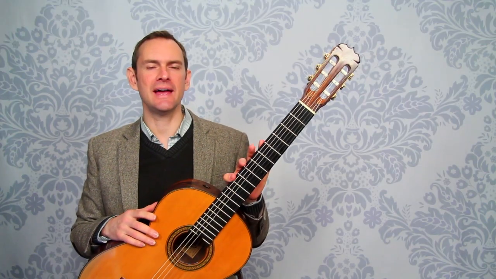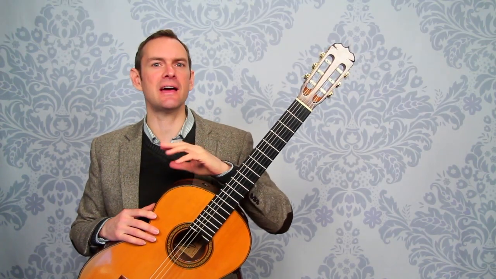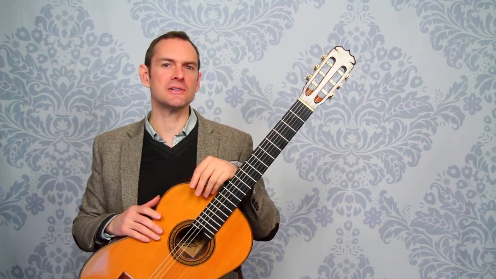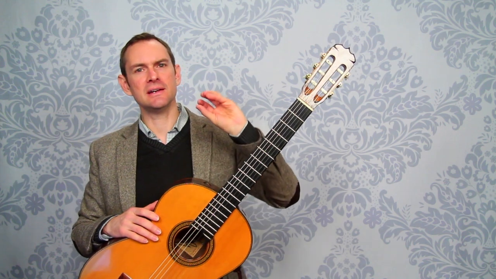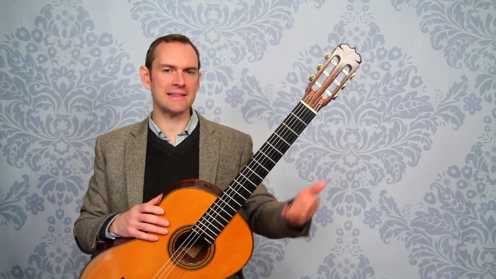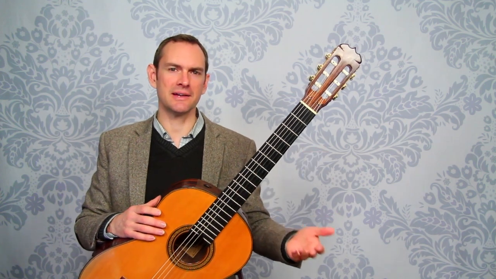to read chord charts. When we have a piece of music and we see the chord symbols, we could even have the staff of music, the notes on the music notation, or it could just have the words with the chords above it. We're going to talk about how to make that into music coming out of our guitar in just a second.